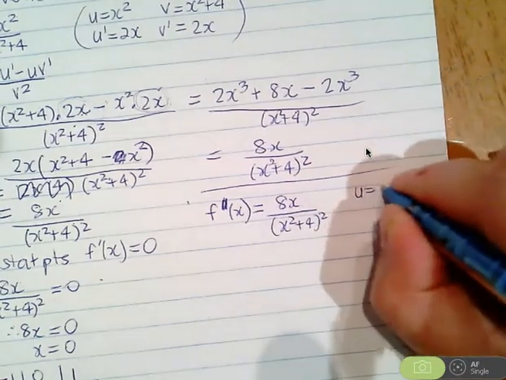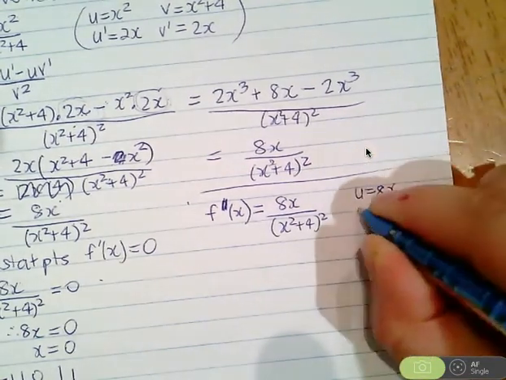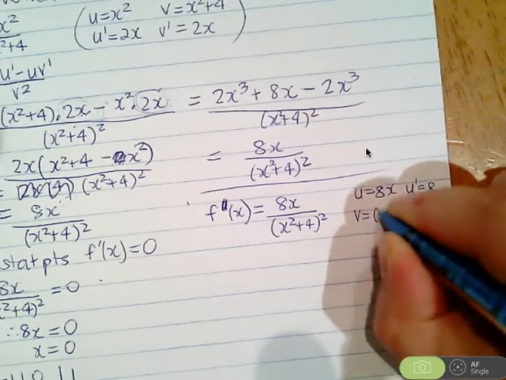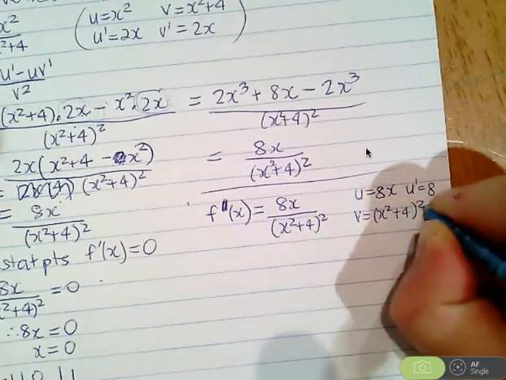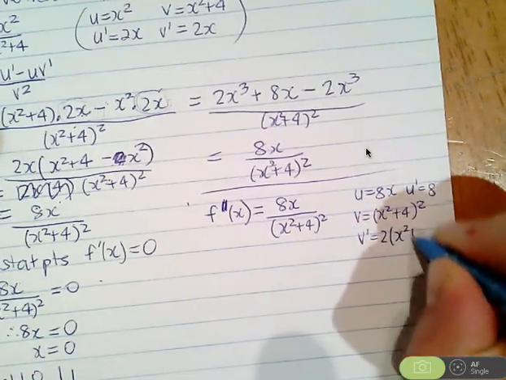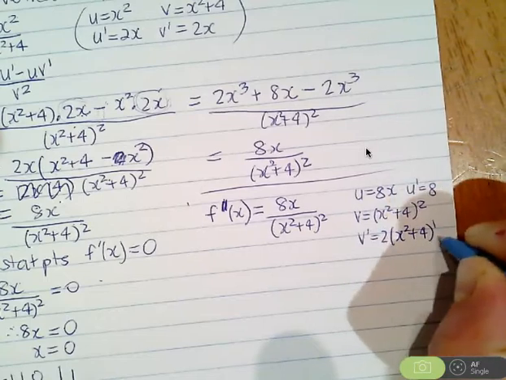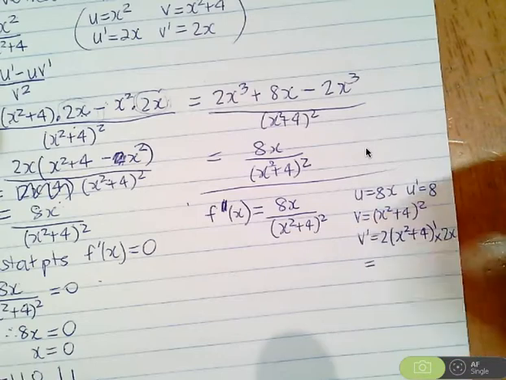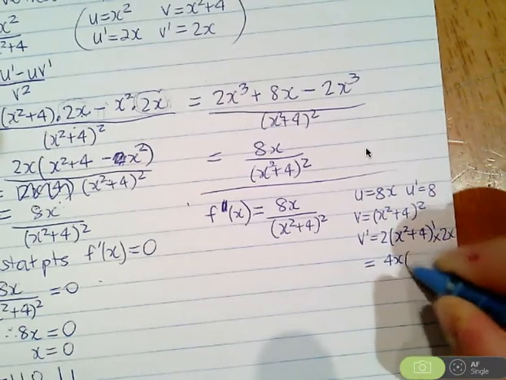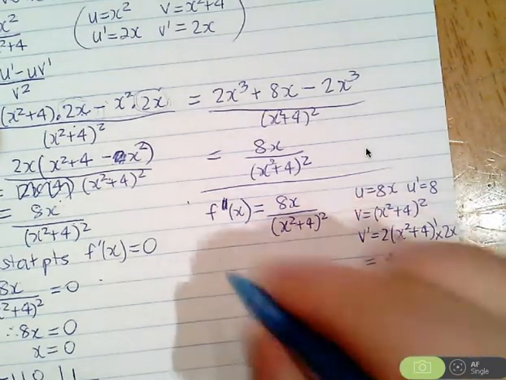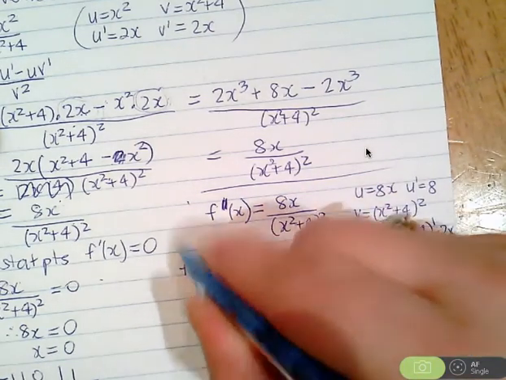So again, u is 8x. U dashed is 8. V is x squared plus 4 squared. And V dash is 2 bracket x squared plus 4 to the power of 1, then differentiate what's inside, so times it by 2x. So V dash is 4x bracket x squared plus 4. Okay, so now let's do the second derivative. I'm not going to have much room here.